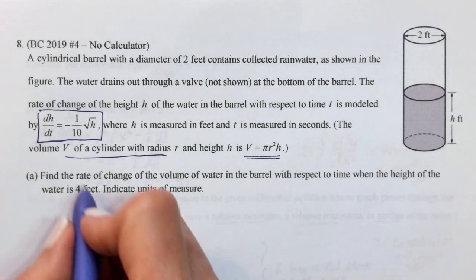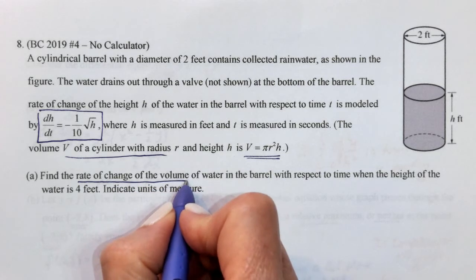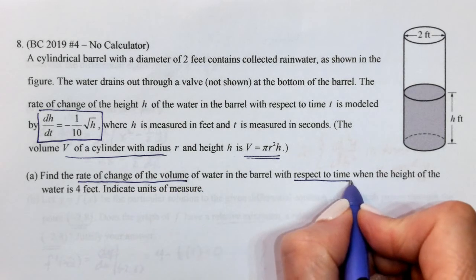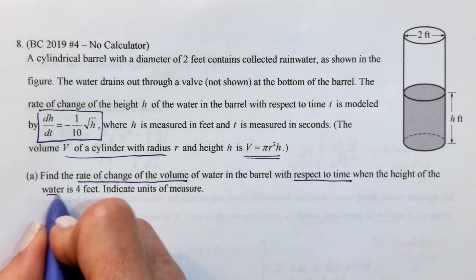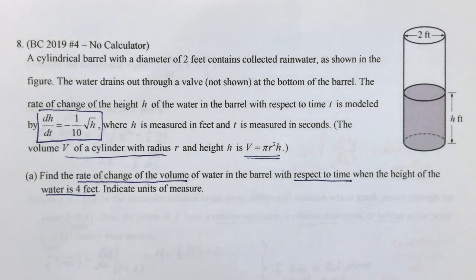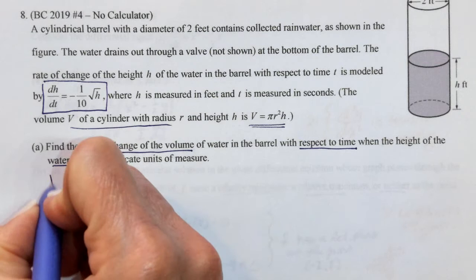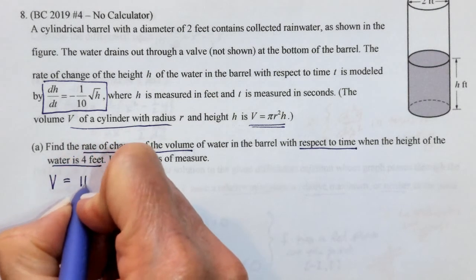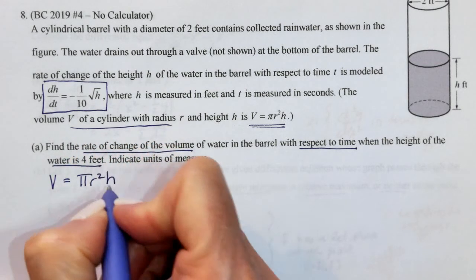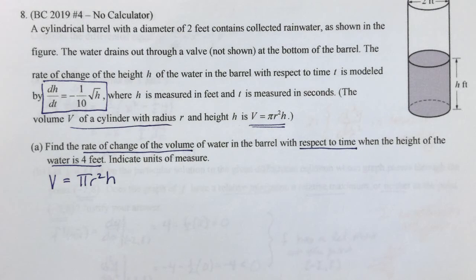Okay, Part A, find the rate of change of the volume with respect to time when the height of the water is 4 feet. Little related rates question. And we don't mind related rates questions. We truly don't mind these. We have our formula for volume. And I know in a related rates question we need to take d dt of both sides.